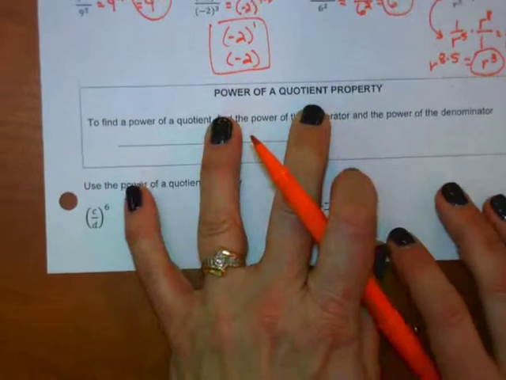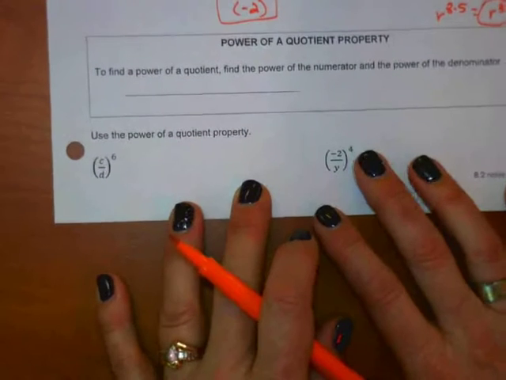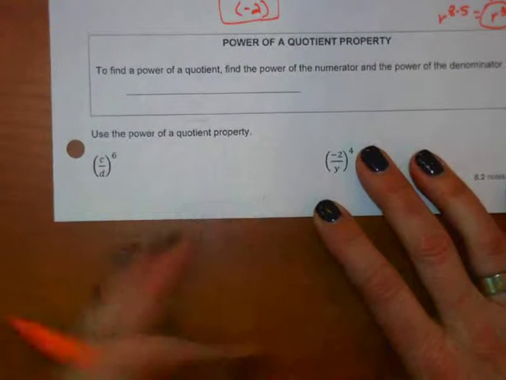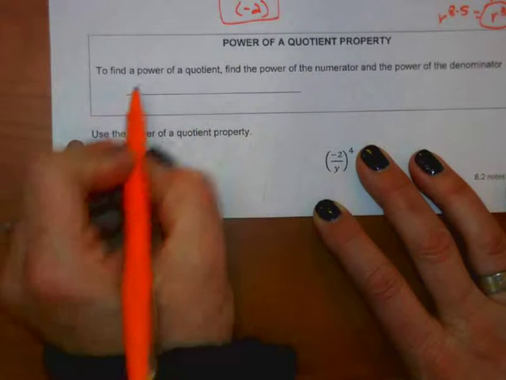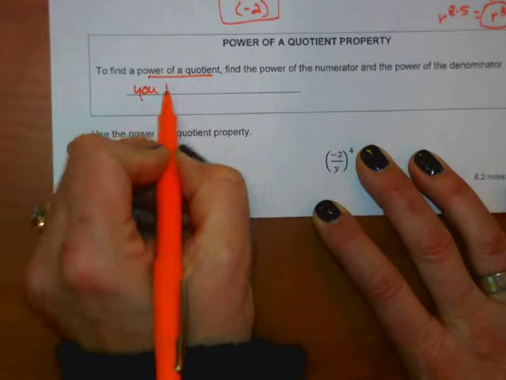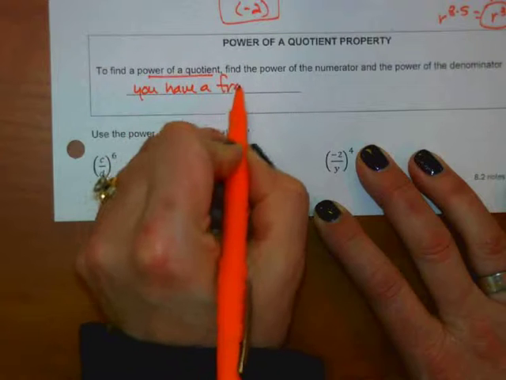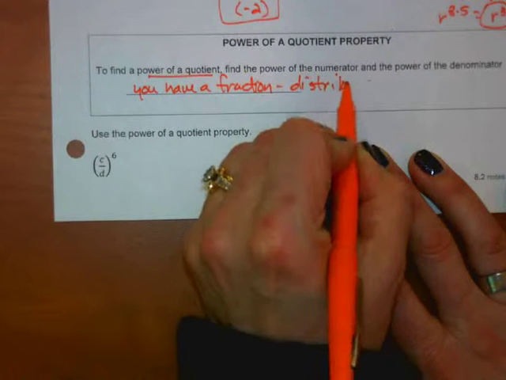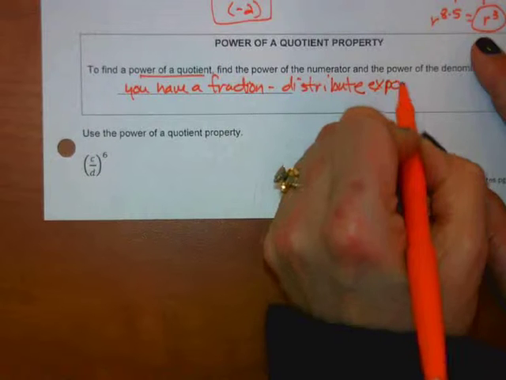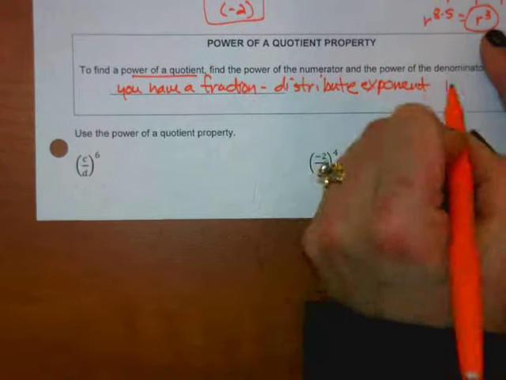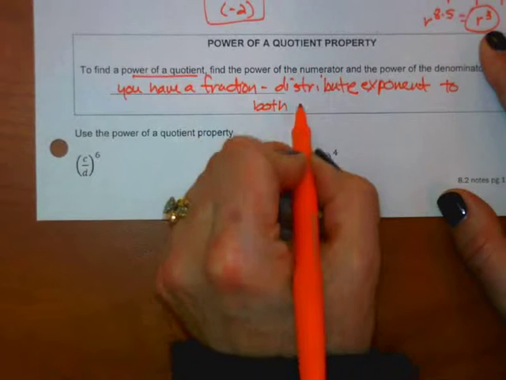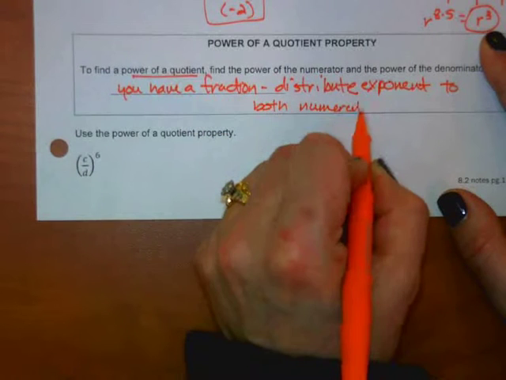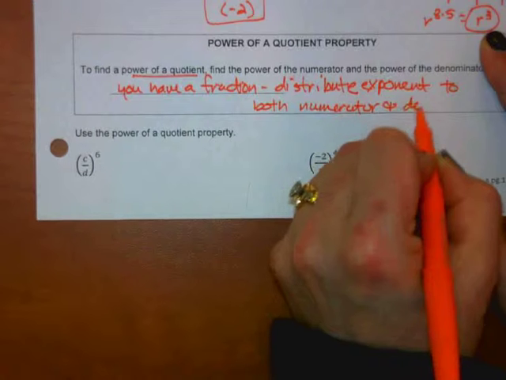Here is power of a quotient. This is a little different. To find the power of a quotient, find the power of the numerator and the power of the denominator. You actually kind of did it already yesterday. You have a fraction. Distribute the exponent to both the numerator and the denominator.